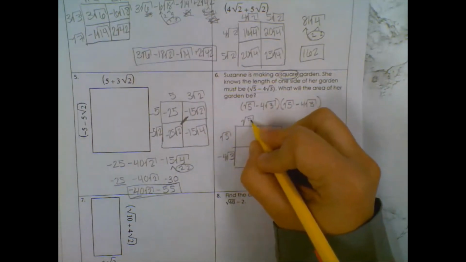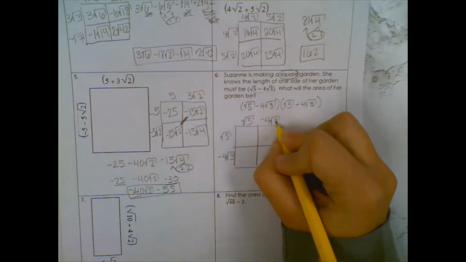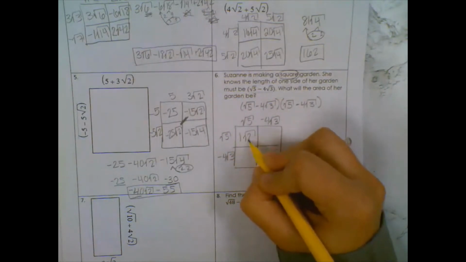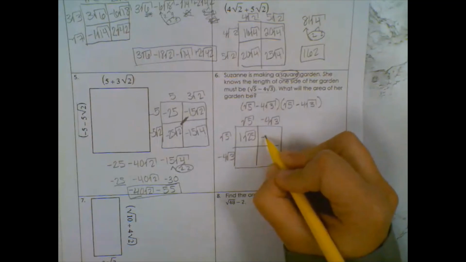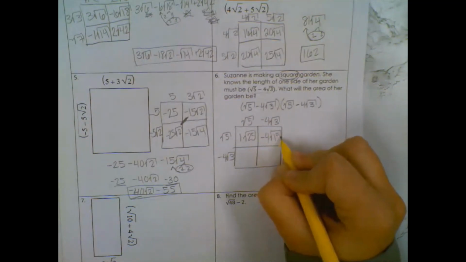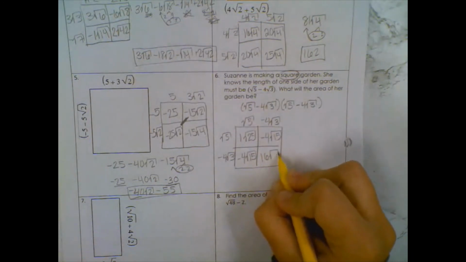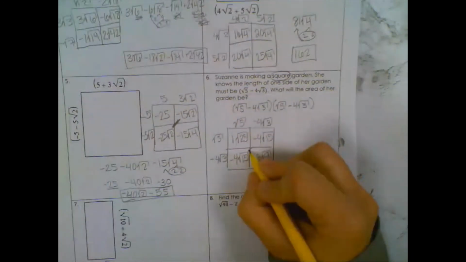Root 5, negative 4 root 3. Outside with outside, inside with inside, negative 4 root 15, negative 4 and another root 15, positive 16 root 9. Like terms, so we can combine those as they come out.